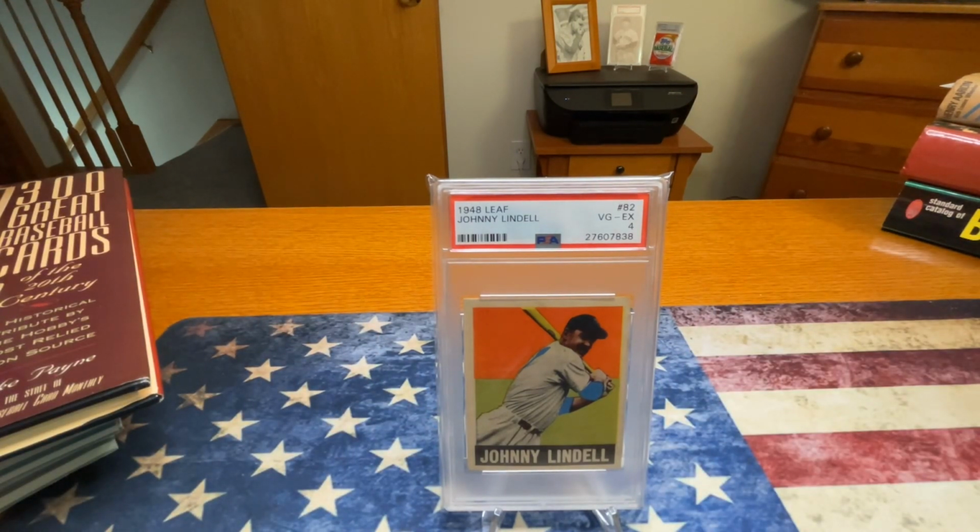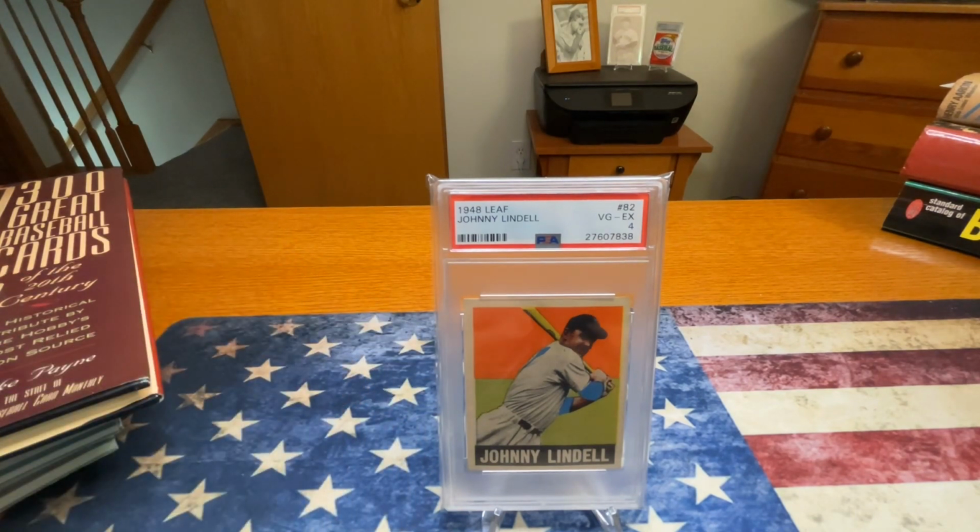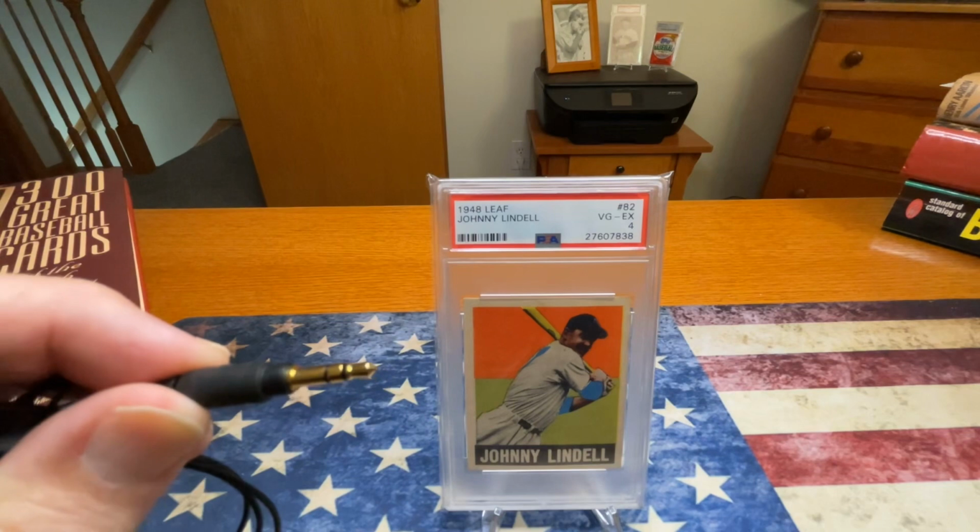I am going to talk about one last thing, and that's microphone. Right now I'm using a lapel mic, and lapel mics are nothing more than these right here, but it's important if you do go with an external mic. I want to show you a difference in what you're going to need for your iPhone.